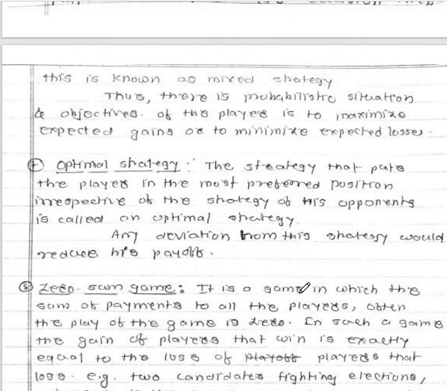That means the optimal strategy is the strategy the player will use that gives the better chance of the win. If you are playing that strategy, it will give the maximum gain and minimize the loss. So that strategy is called the optimal strategy.